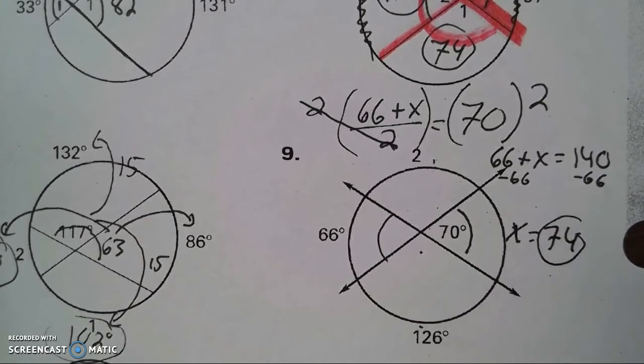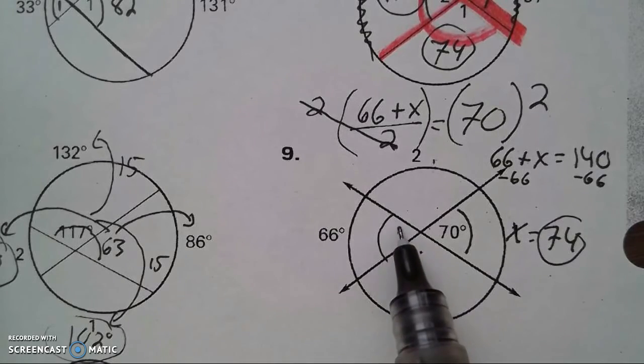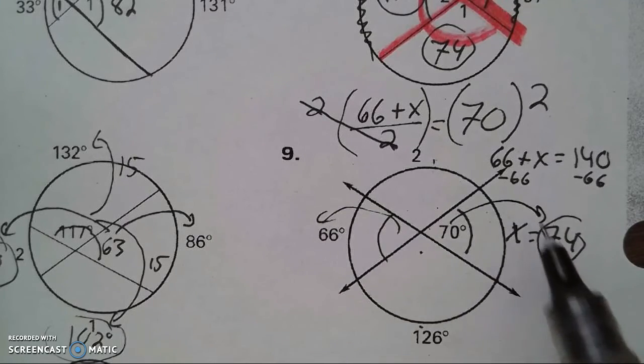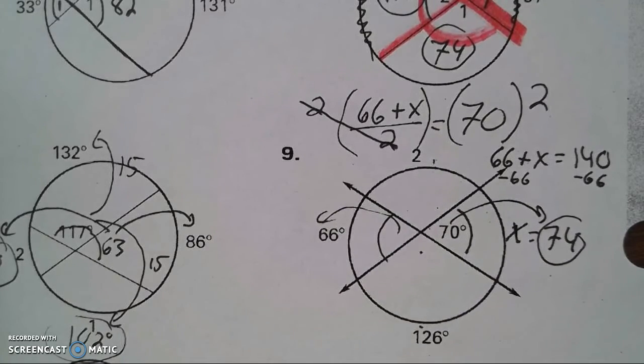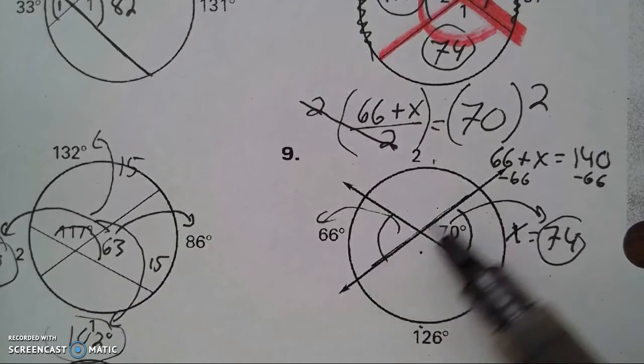74. It's the same method. 70 is 4 away there. It should be 4 away there. All right, so you have a couple different methods. You can still add and divide by 2. A little bit of algebra involved. That's okay. You can use the fact that an average is the same distance away from the ends. You can use that. But you're definitely 100% going to use the fact that these angles in the middle add up to 180.